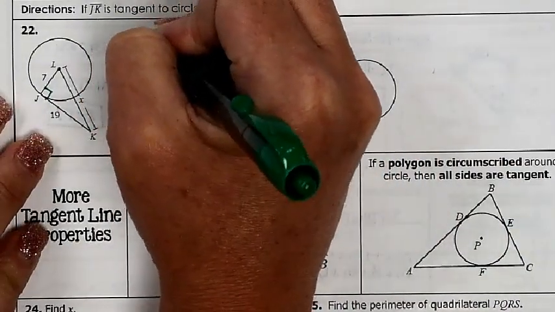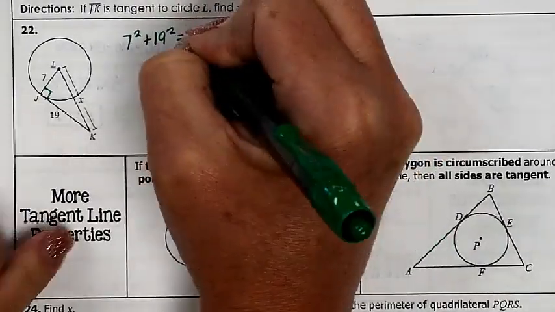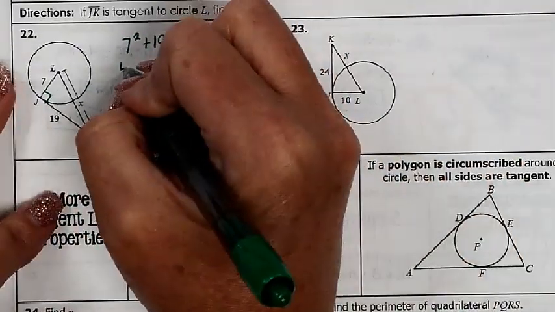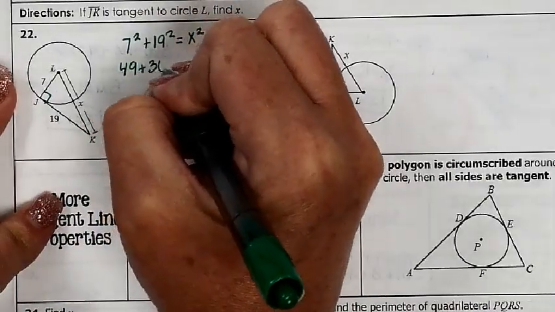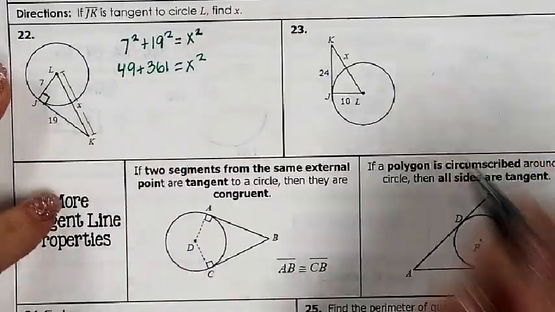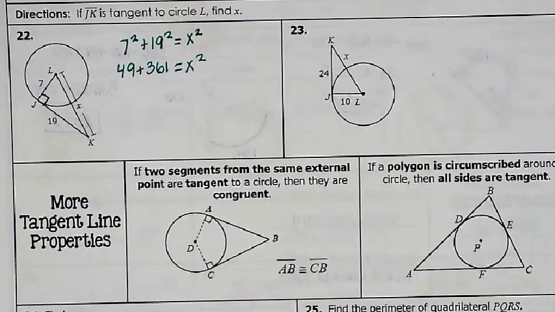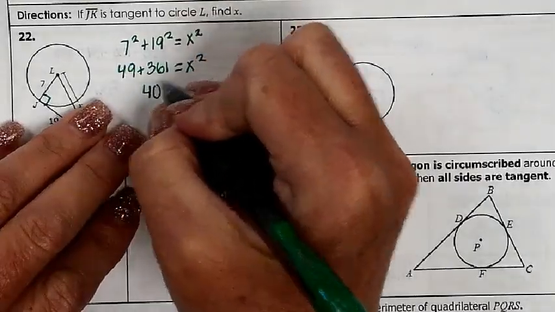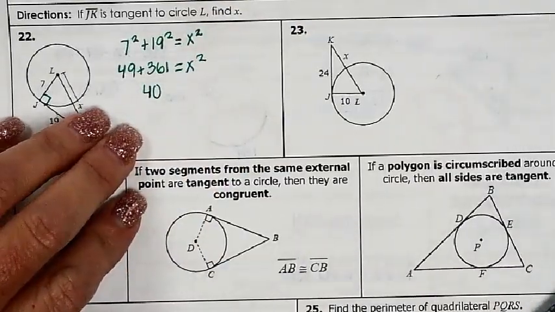So 7 squared is 49, 19 squared is 361. So if I add those together, we get 410 is equal to X squared. So to find X, we need to take the square root.